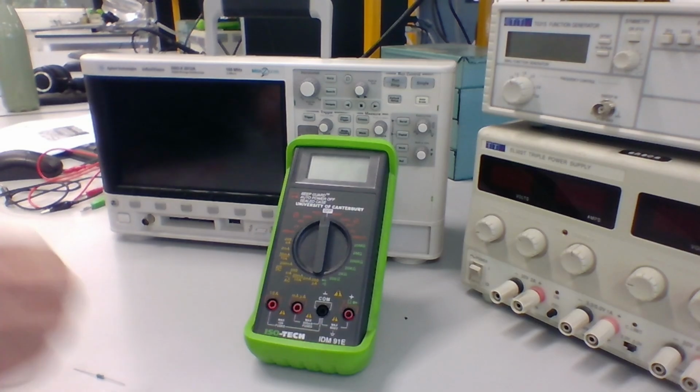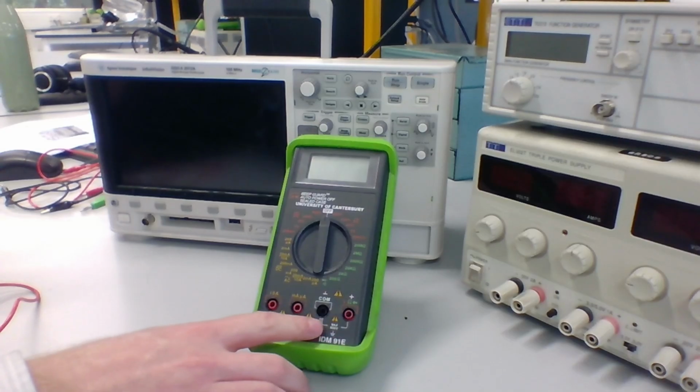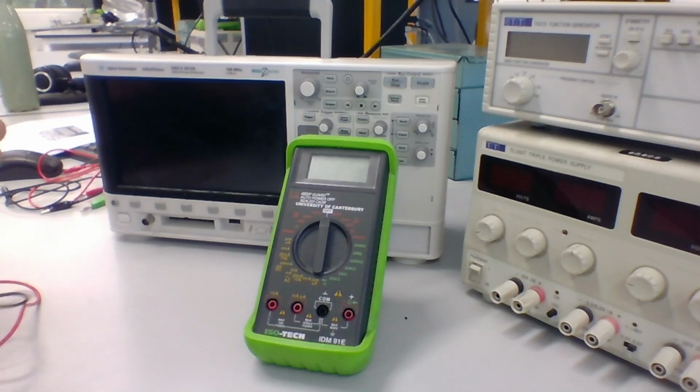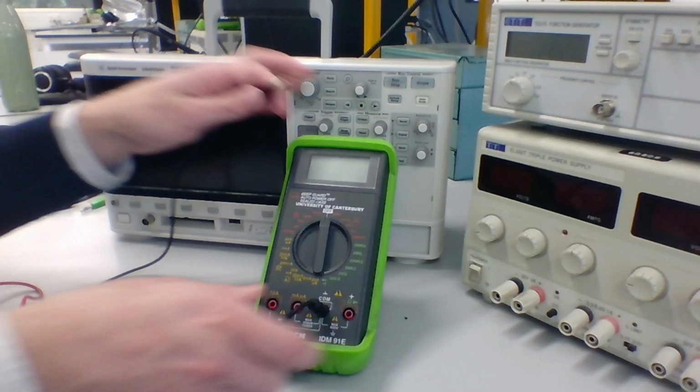To measure the resistance of a resistor, such as this one, we want to use these two ports on the multimeter here. The black one is our common or ground port. We always want to be using that one. I'm going to plug this banana plug into there.